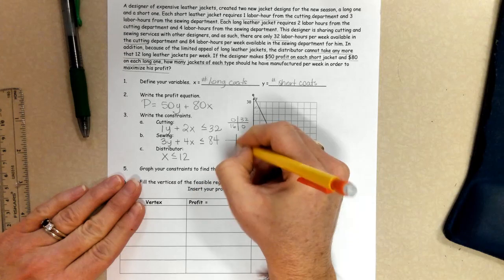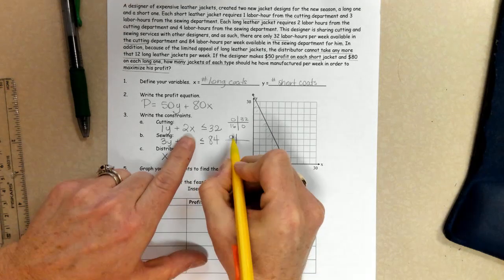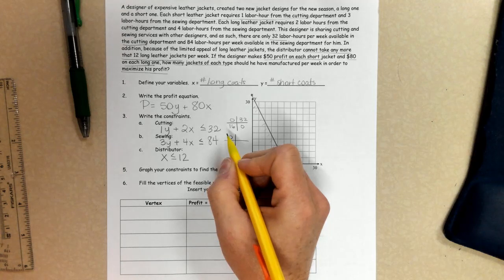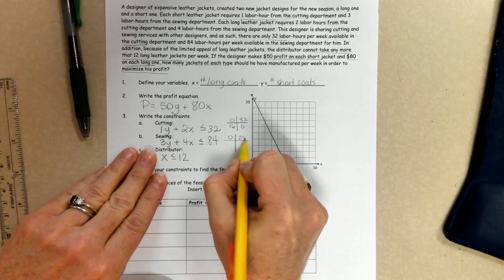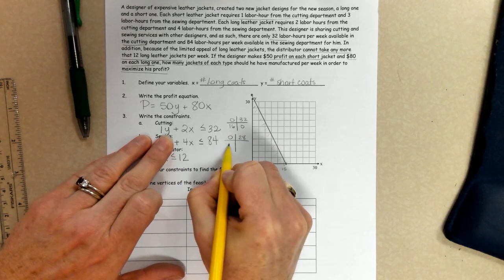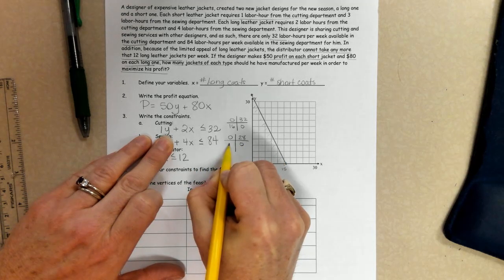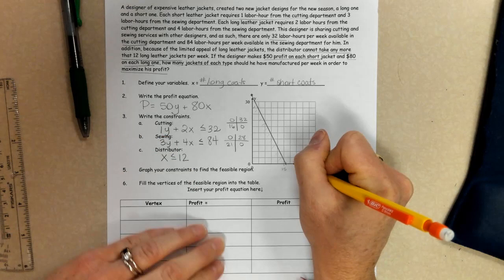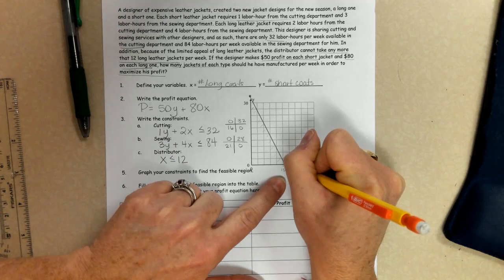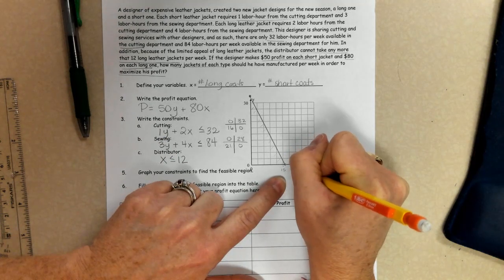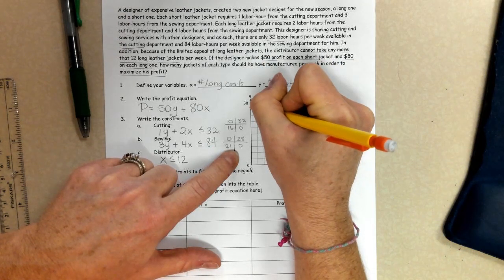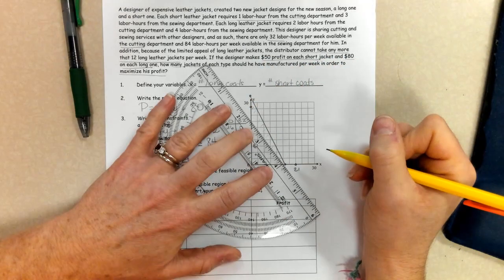Alrighty, standard form again. When X is 0, Y will be 84 divided by 3, 28. And when Y is 0, 84 divided by 4 is 21. So we'll need to go from X equals 21, so 18, 21 right here, to Y equals 28, which will be 1 higher than 27, right there.